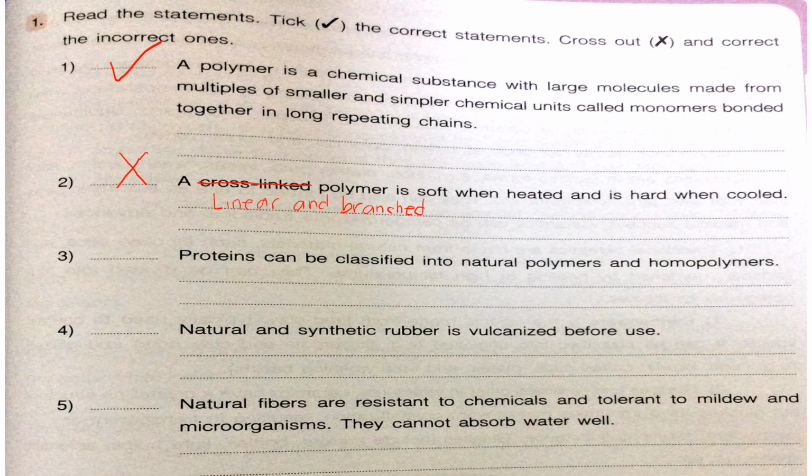Okay, number three. Proteins can be classified into natural polymers and homopolymers. So number three is also a mistake. Yes, it's true that your protein comes from a living organism, so it's a natural polymer. However, your protein is an example of your copolymer.